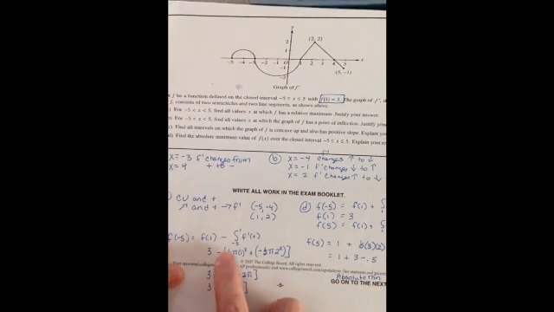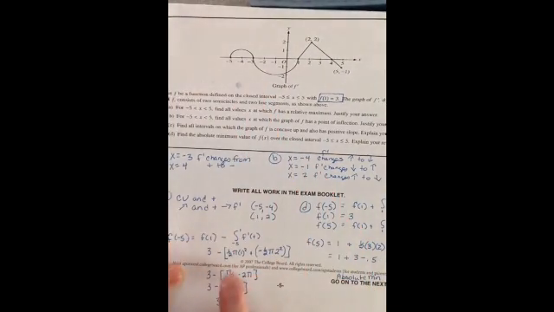So from negative 5 to negative 3, we have a semicircle. And then from negative 3 to 1, we have another semicircle, but it's going to be negative because it's under the x-axis. So if you put all that together, you get 3 plus 3 pi over 2.